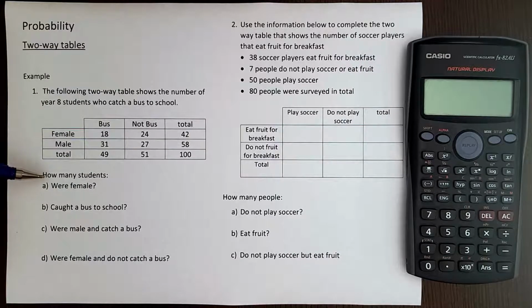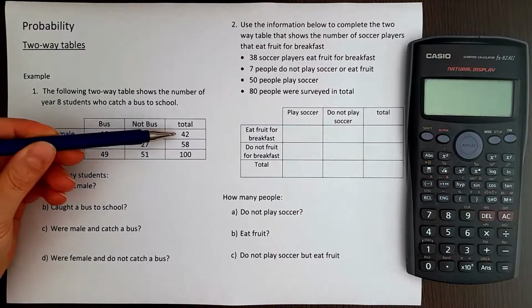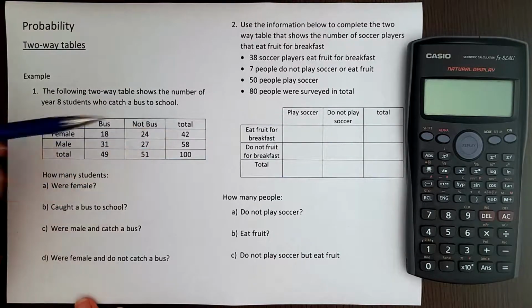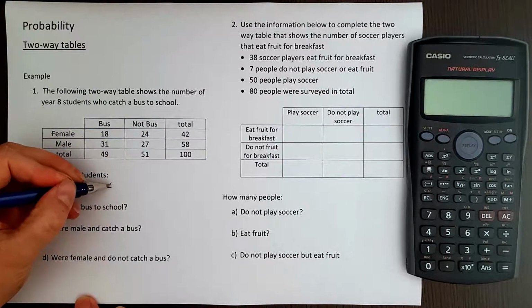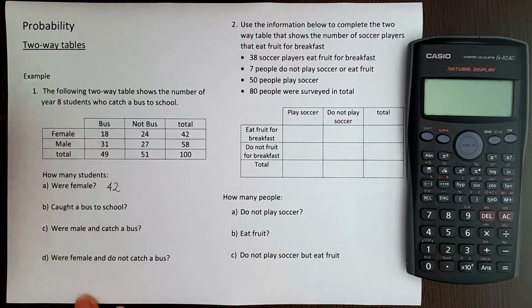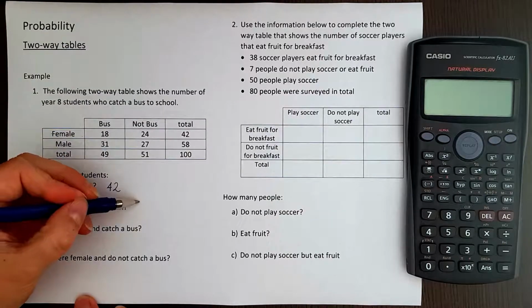So the questions are, how many students were female? So this is female here. So we want the total number of people that were female. So we come all the way across to the end, and there's a total of 42 people, 42 females that were surveyed for this table here. B, how many students caught a bus to school? So here is bus, and we go down to total people that caught a bus. There was 49.